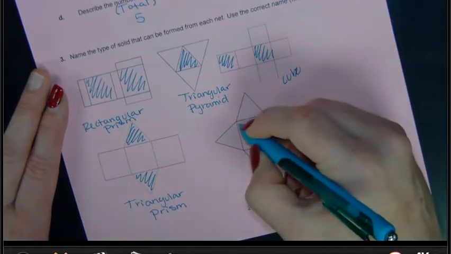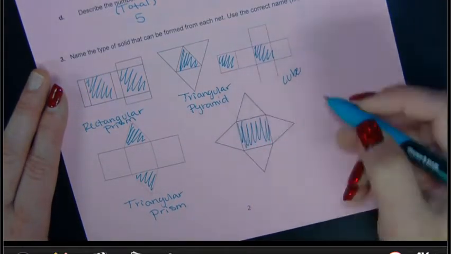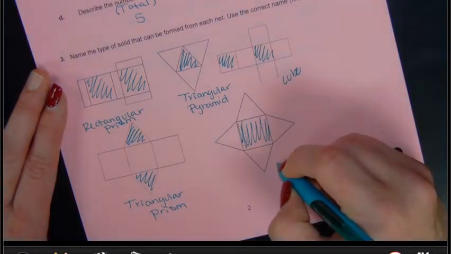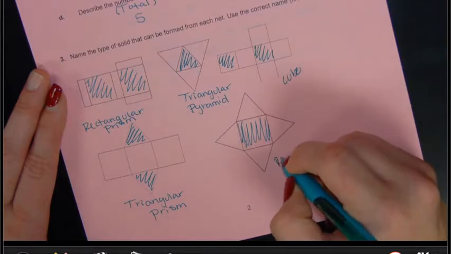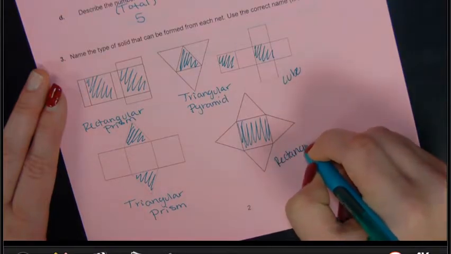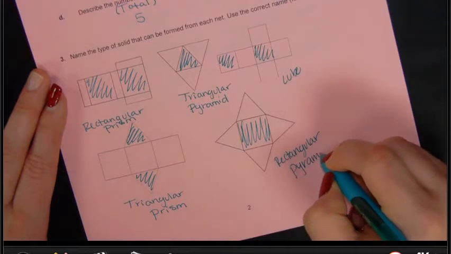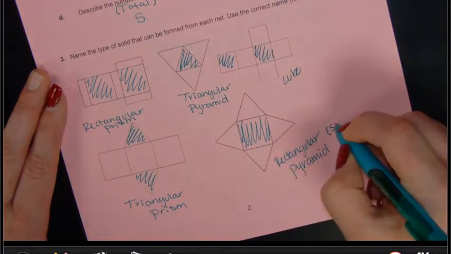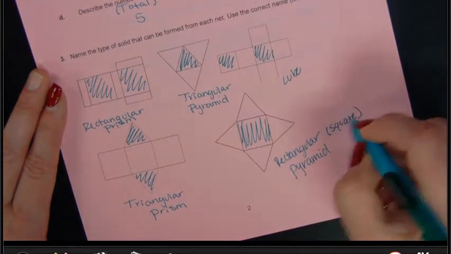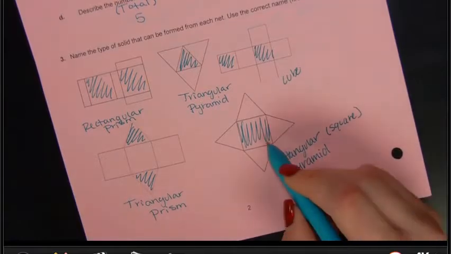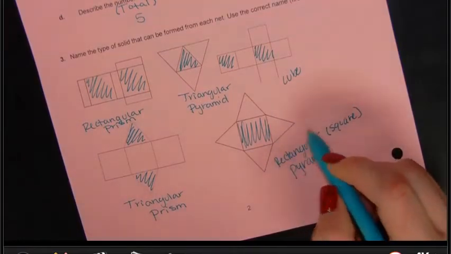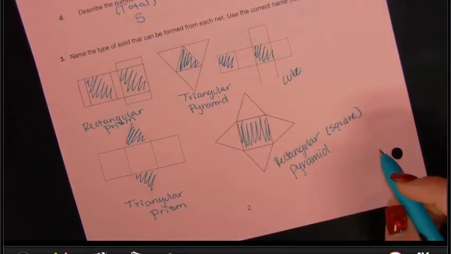And then the very last one, I have 1 square and 4 triangles. Now this is where it gets a little funky. I say it's a rectangular pyramid. Many would say square, because it does look like a square, but do I really know that it's a square? No. So that's why I say rectangular pyramid.